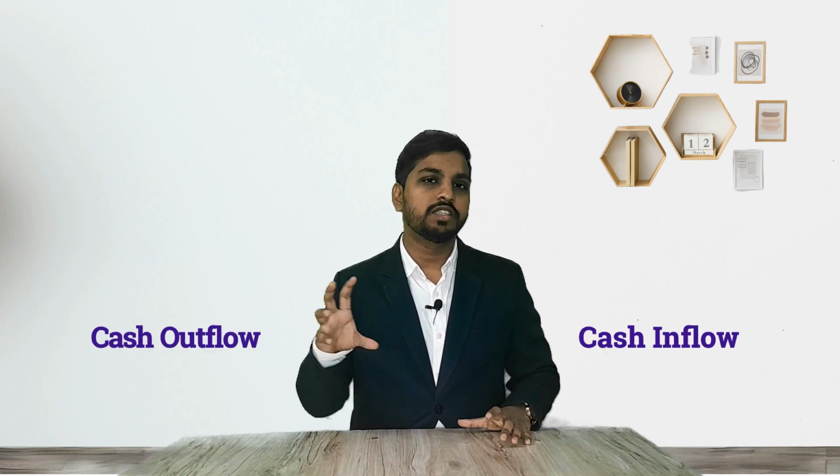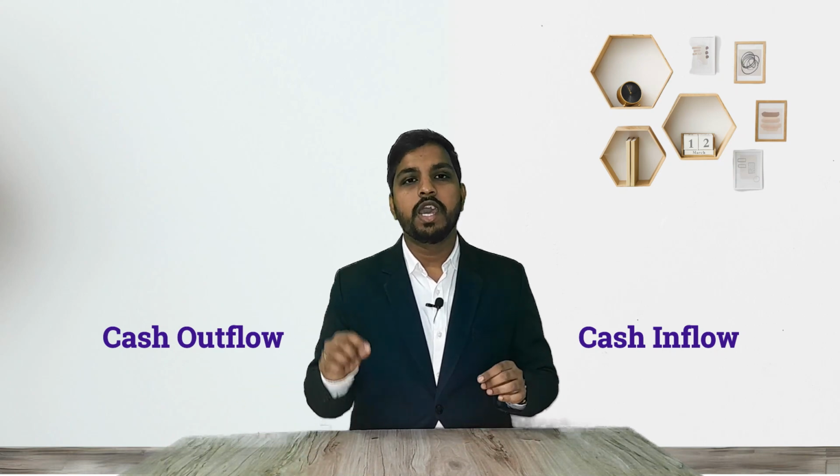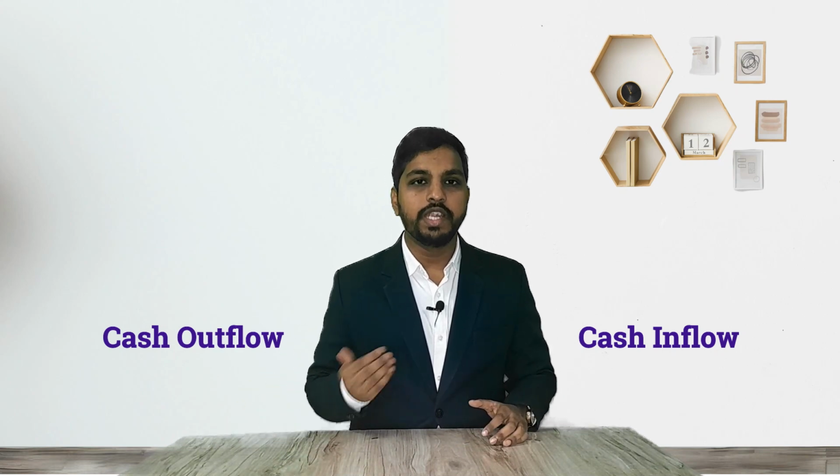So you will add all your expenses and subtract all your incomes, and that's how the final amount of your pocket money is decided. If you record this on a piece of paper, you will get cash inflows on one side and cash outflows on another side, and the balance is what you will need as extra cash. So this is known as cash flow projection statement.